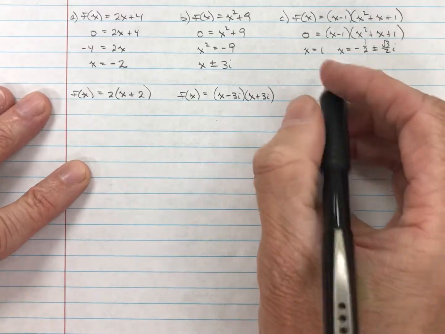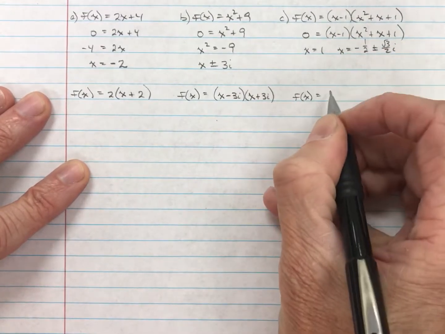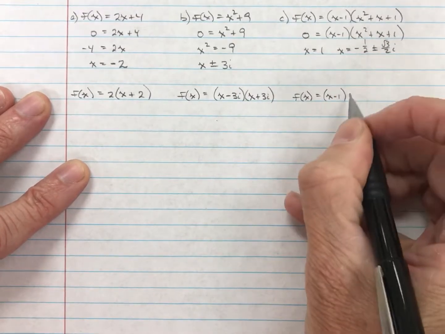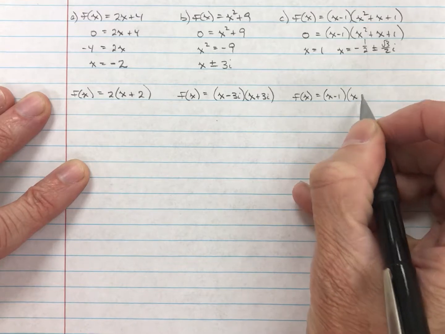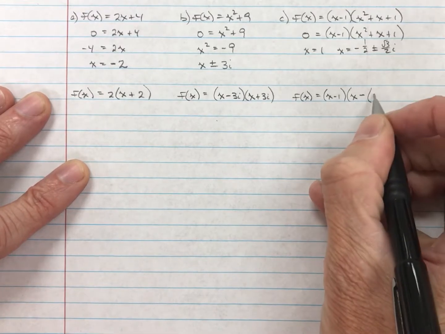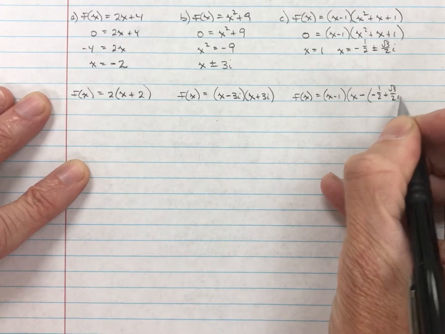So in factored form, f of x is equal to x minus 1. I'm going to factor this as this: x minus, I'll put a parenthesis in here, negative 1/2 plus root 3 over 2 i.